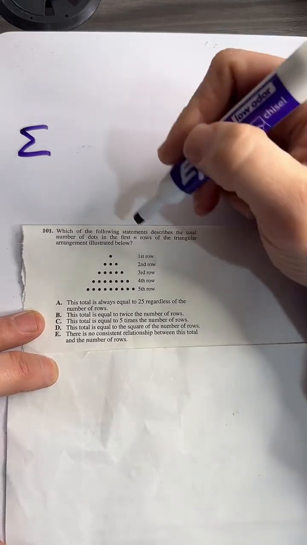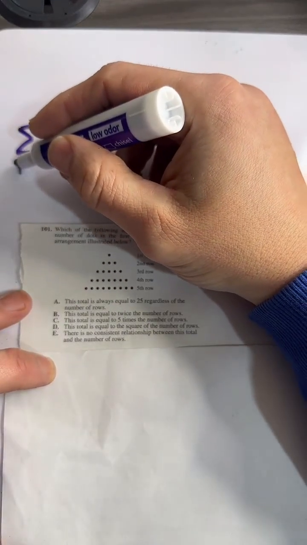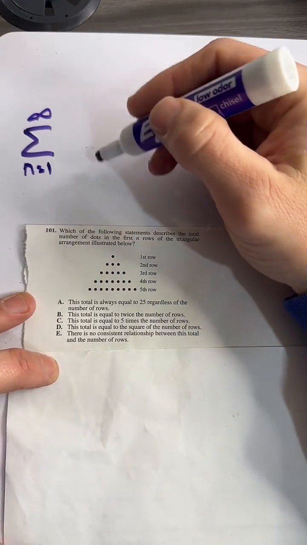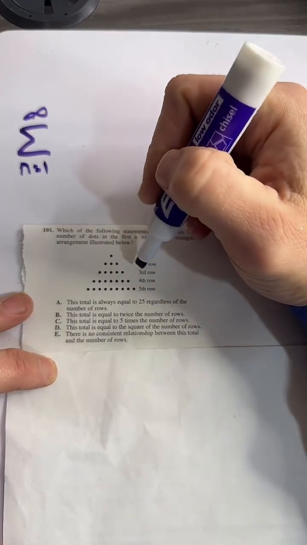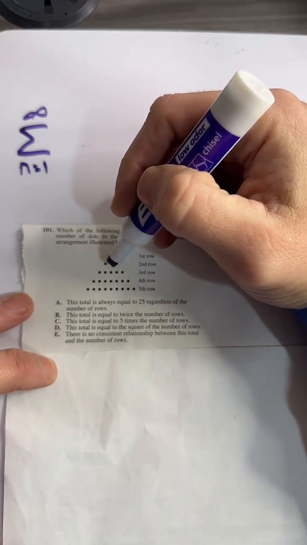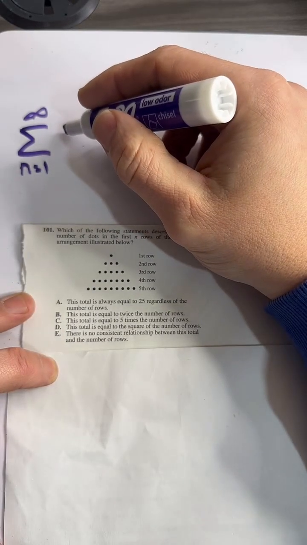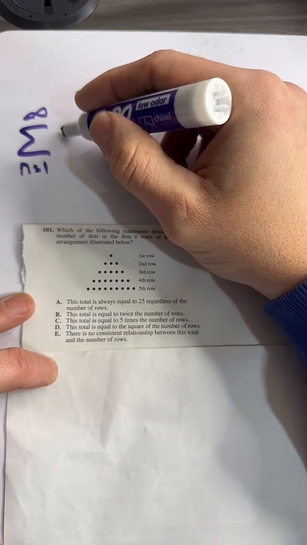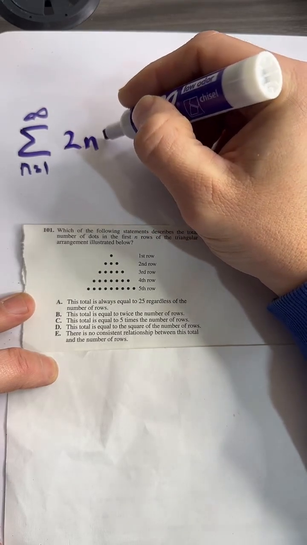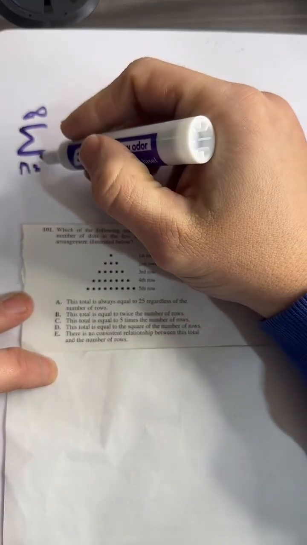So it looks like, sorry, this is Calc 2 here. We got a series here. So it looks like we start with 1 and it's odd, right? We add odd. So it'd be something like 2n plus 1, where we start at 0.